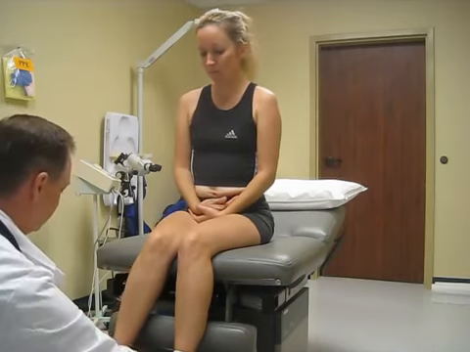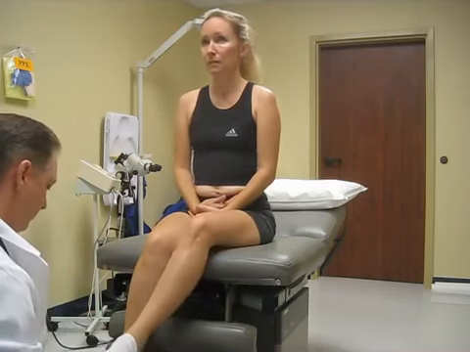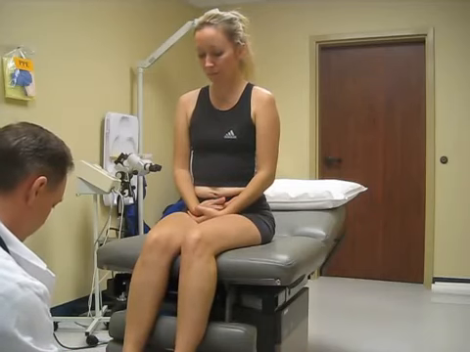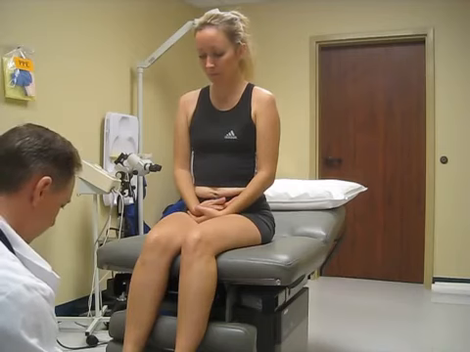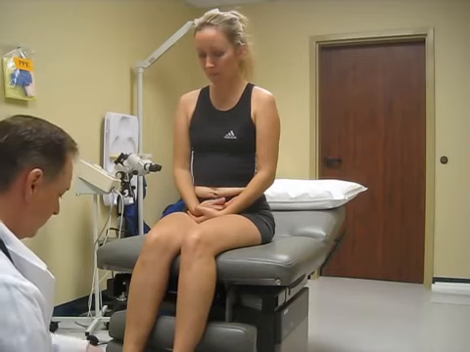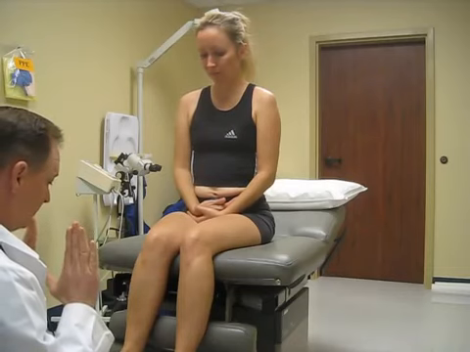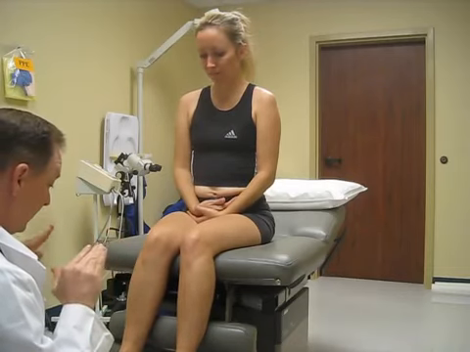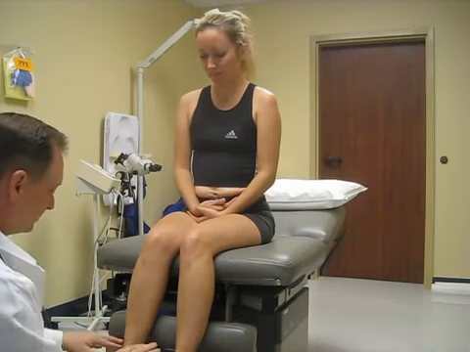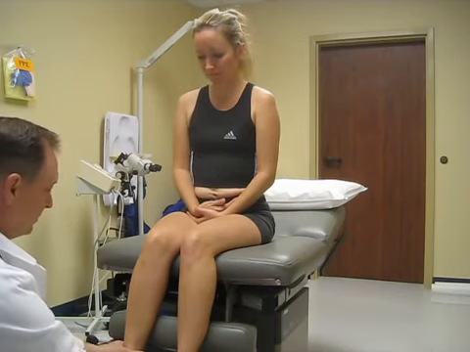I'm going to go ahead and take your socks off. Okay, good, looks good. Okay, we'll check the range of motion of the toes, flexion, extension, hyperextension, abduction, adduction, good. Okay, now we're going to inspect and palpate the ankle, looking for redness, swelling, deformity, tenderness, nodules, crepitus, and any problems with symmetry.